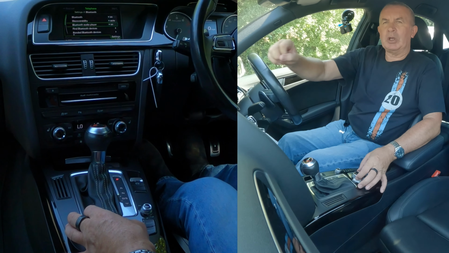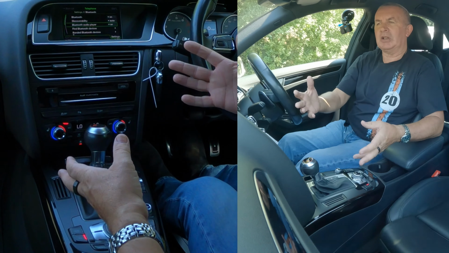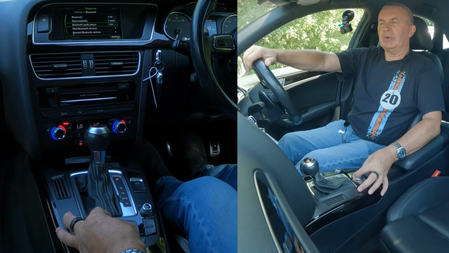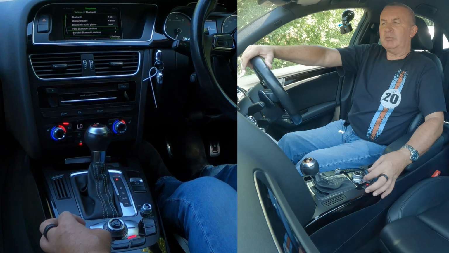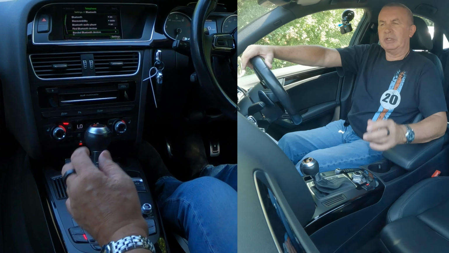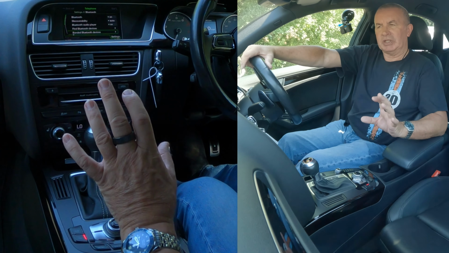You've got Bluetooth audio player. If you can't stream music, if you can't connect, make sure Bluetooth audio player's on. Then you've got find Bluetooth devices, then you've got bonded Bluetooth devices. That's what we want to delete a mobile.